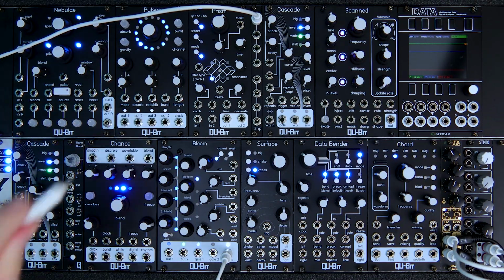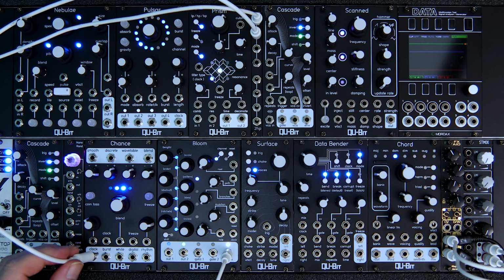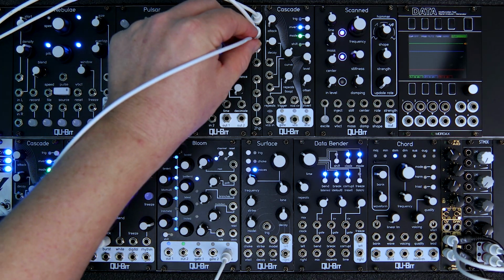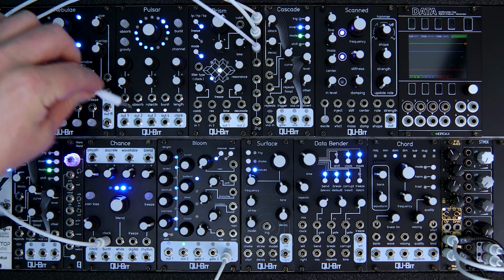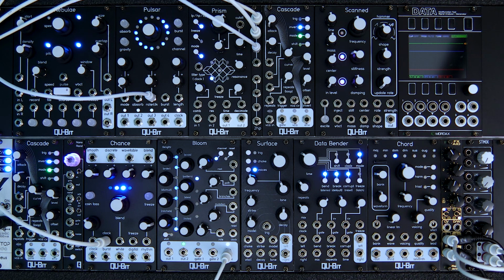I'm going to take the first out from the mult, and I'm going to go into chance, because we're going to use chance for some nice modulation. I'm also going to run a clock to pulsar. You could see a Euclidean pattern happening there on pulsar.